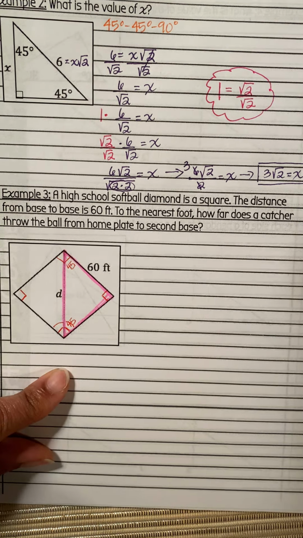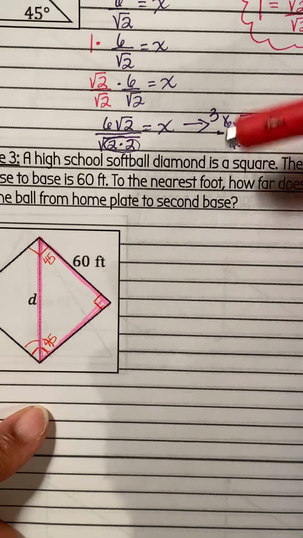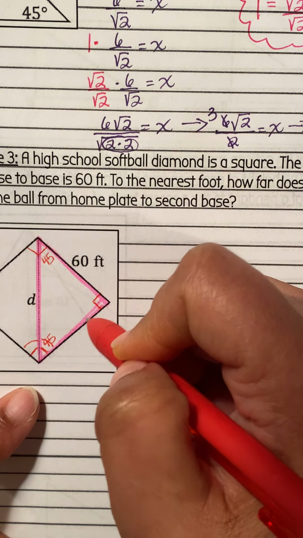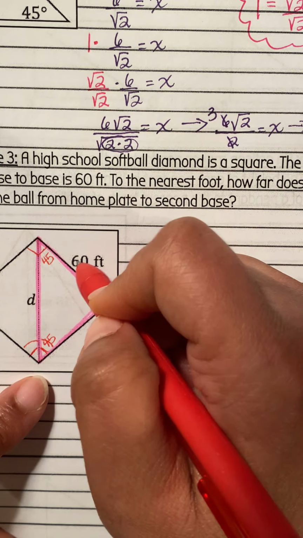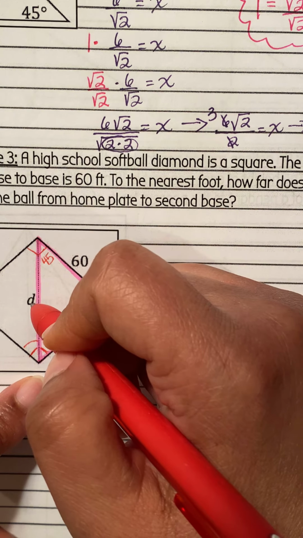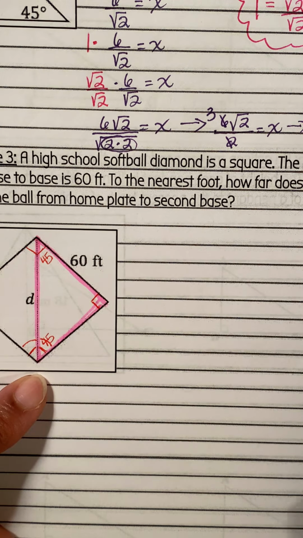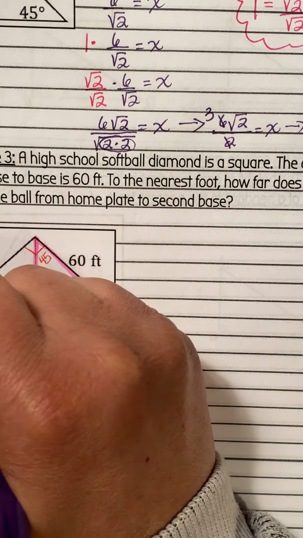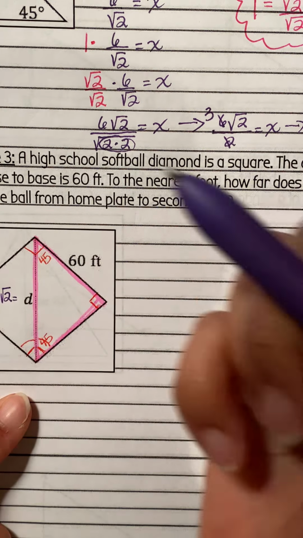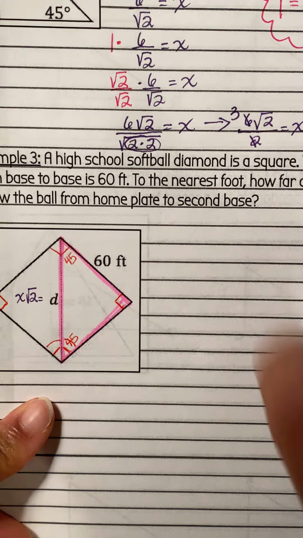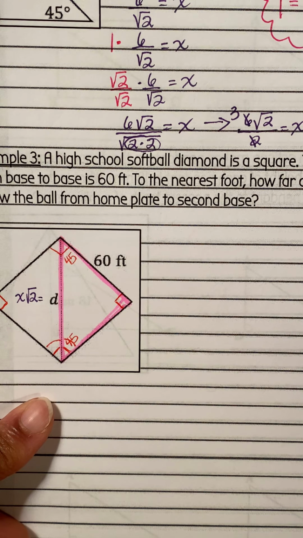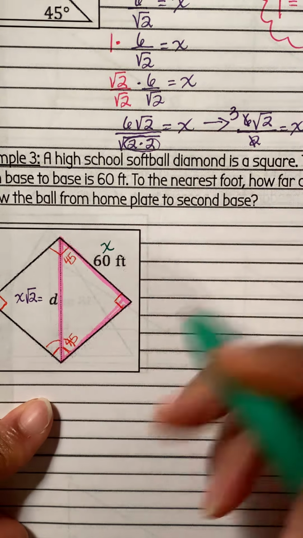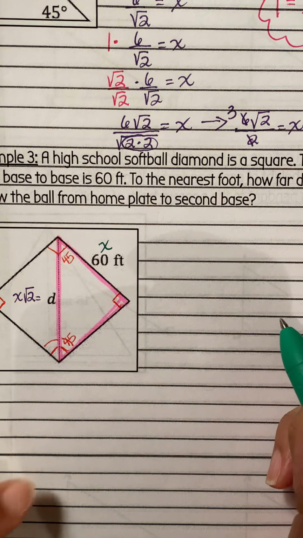So what happens, and I'll zoom in a little, is I need to find this distance here. And this is a 45, 45, 90 degree triangle that I'm looking at. So my distance d is going to be equal to x times the square root of 2, based on what we did for 45, 45, 90 degree triangles. The 60 feet is going to be my x, okay? And we're going to use these to figure out what this distance is going to be.